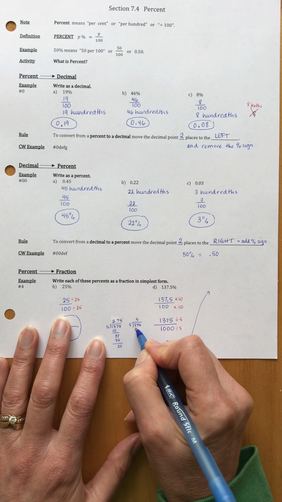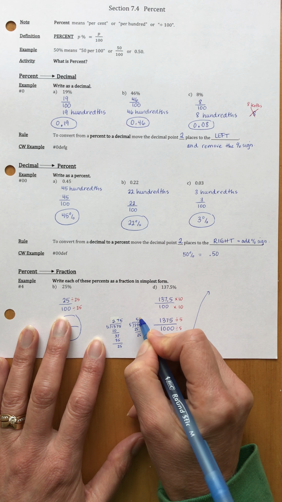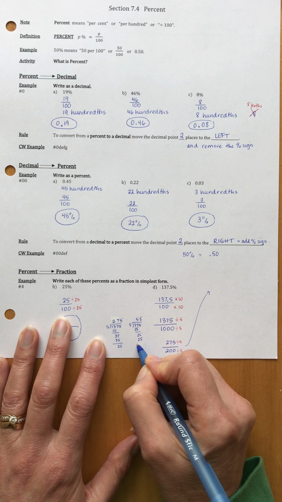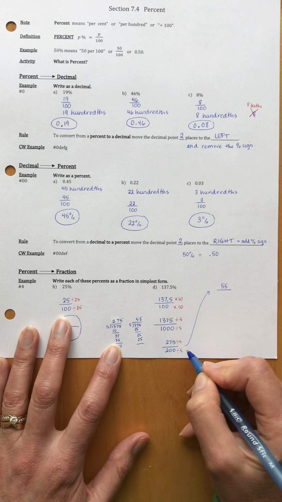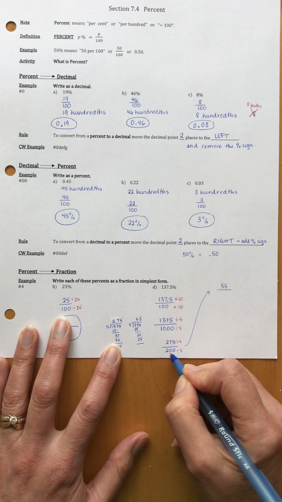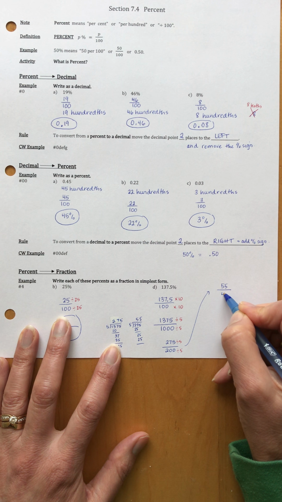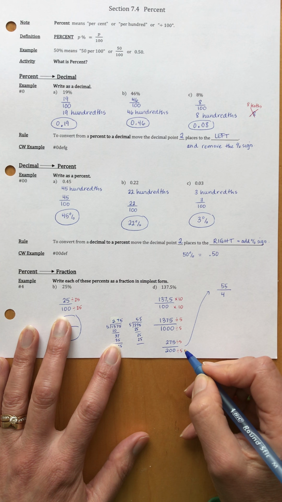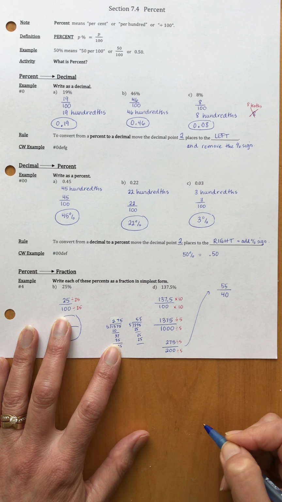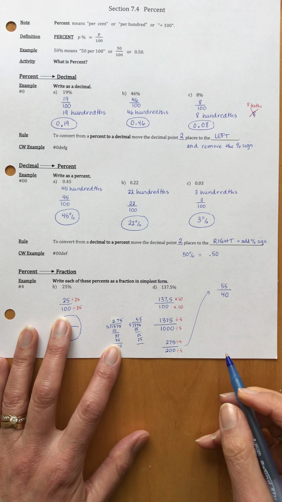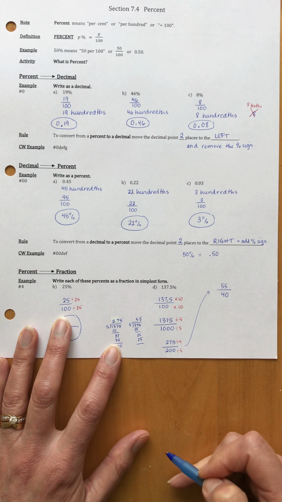Is 5, 25, and then 25 again is 5. Okay, so 55 is in the numerator. In the denominator, 5 goes into 20 4 times, and then 0, right? There's nothing left over. So just to check that, 5 times 40 is 200.